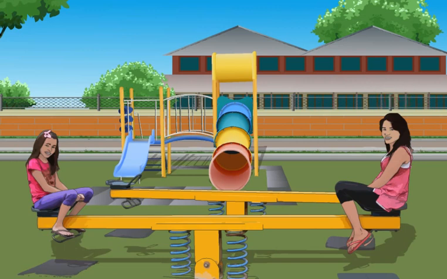The seesaw rotates about a fixed point, which is in between the load and the effort. This is the fulcrum.